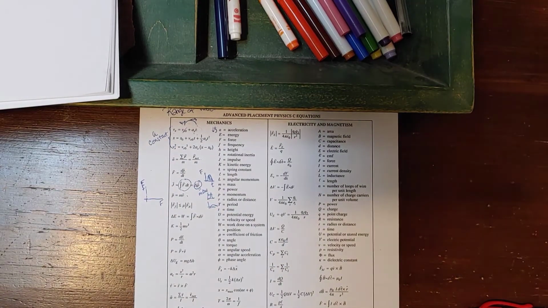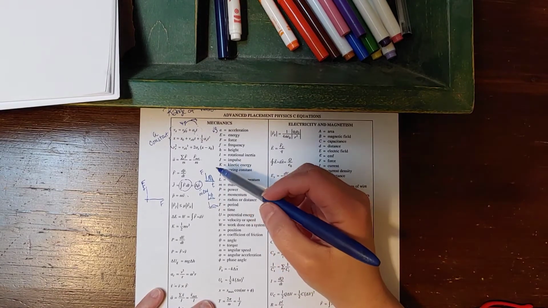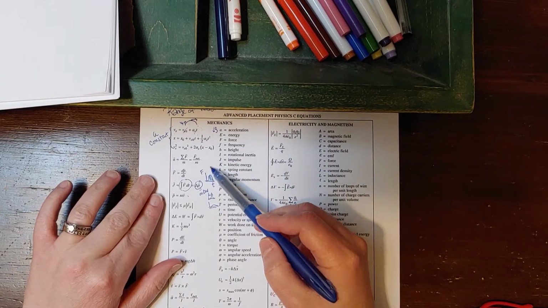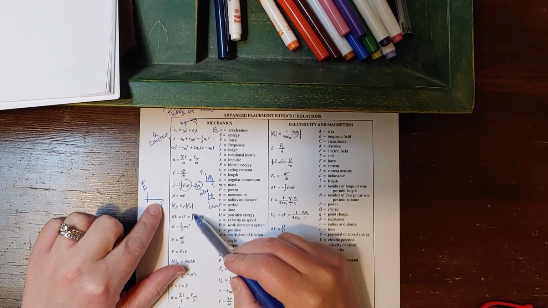Okay, so here we go. The mechanics equation sheet, part 2 now. We had talked about impulse in the last one, so now we're starting with this one.